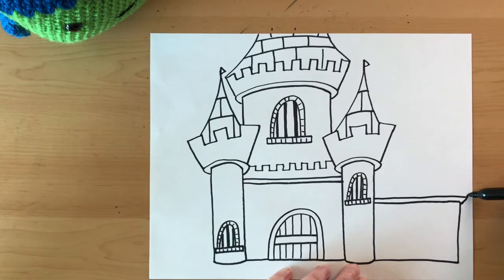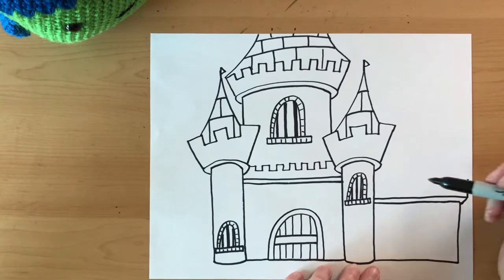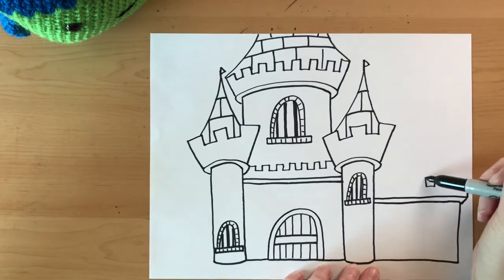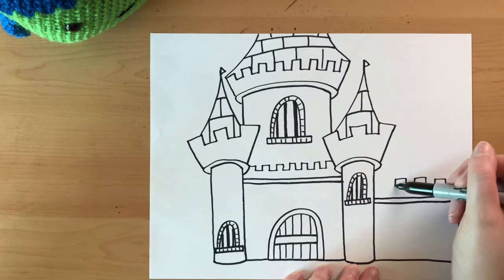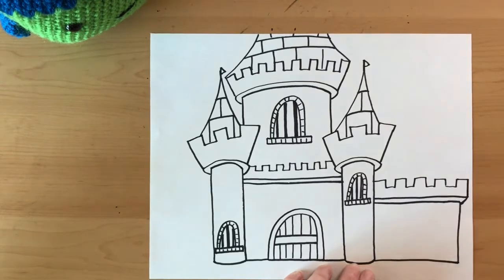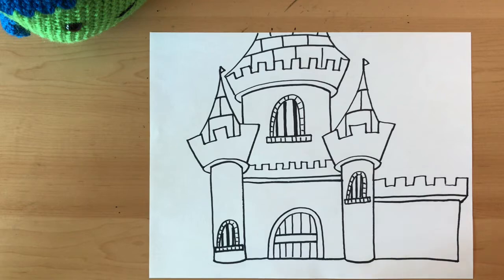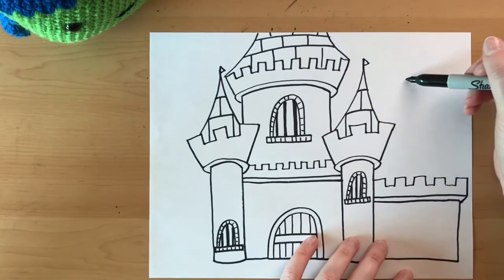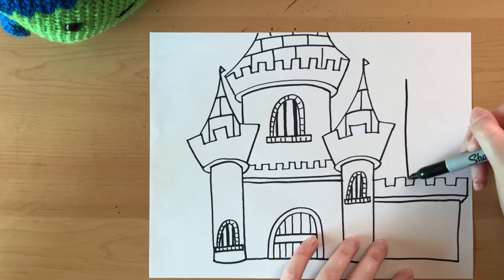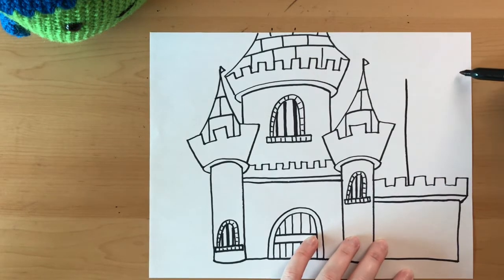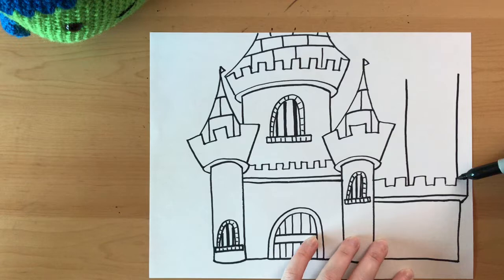Okay, from there I'm going to make a straight line up, and then I'm going to make a castle line again. So over, down, over, up. I'm going to continue that until I reach the edge of my building like that. And then I'm going to make a tower since I have the room. So I'm going to come here and make a straight line up. I'm going to make another line up like that.